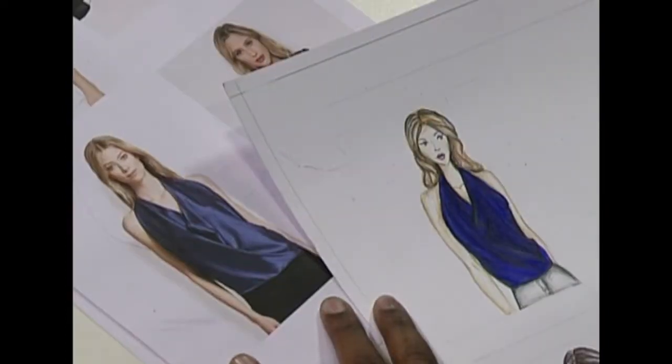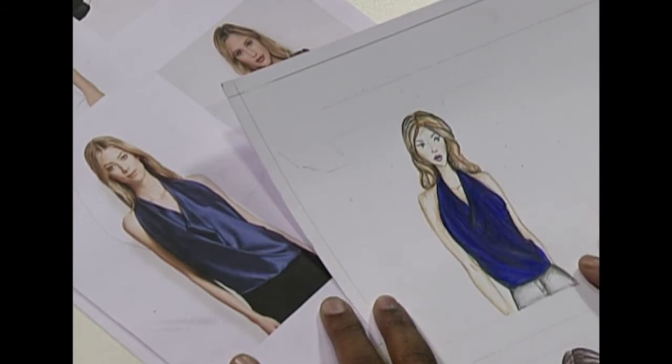Remember, when you apply color for your satin, it should always be a smooth application of color in order to show the smooth folds of a satin fabric. Restrict yourself from adding a lot of texture on the fabric because satin is a very smooth falling fabric.